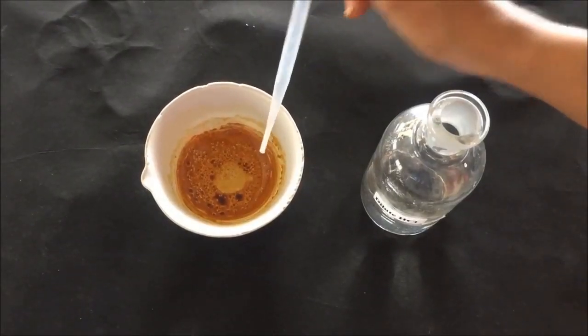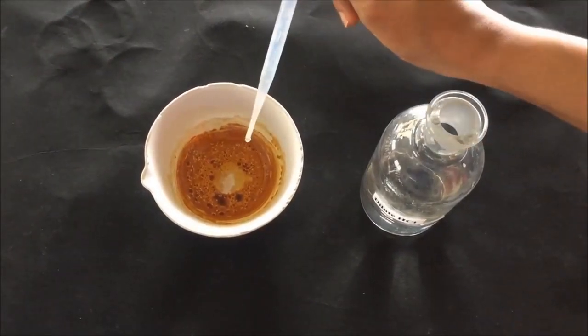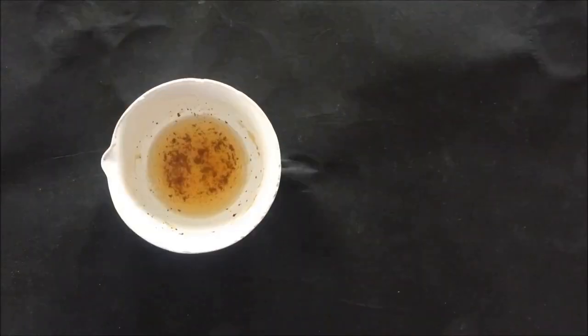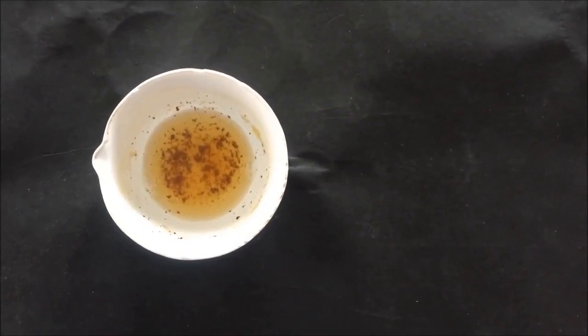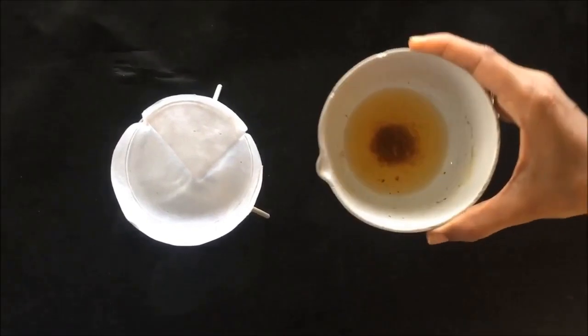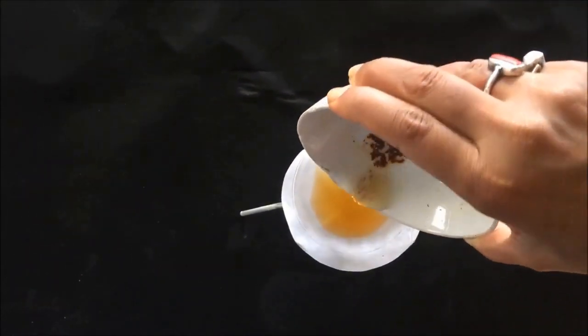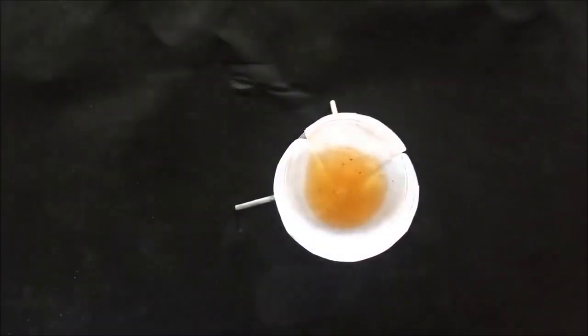Then add a sufficient quantity of dilute HCl to dissolve this dried residue. After dissolving the dried residue with a sufficient quantity of dilute HCl, you can see some residue left. You have to remove this residue. For this, filter the content of the china dish through normal filter paper to remove the residue and collect the liquid extract below into the beaker.